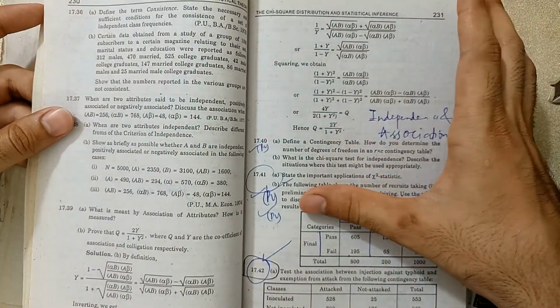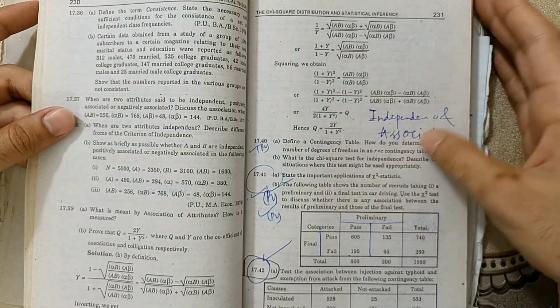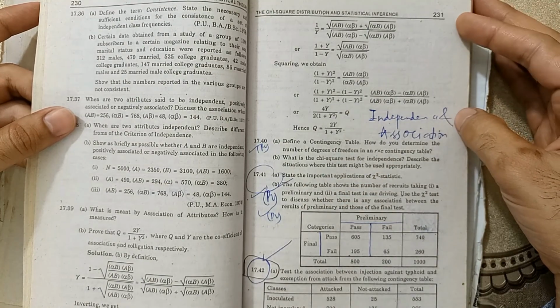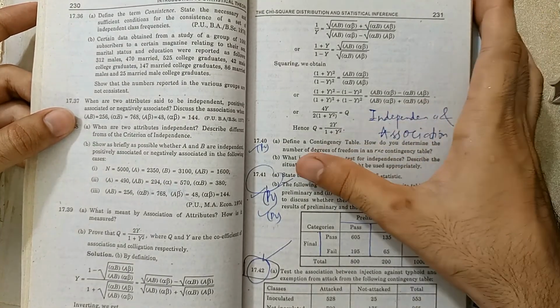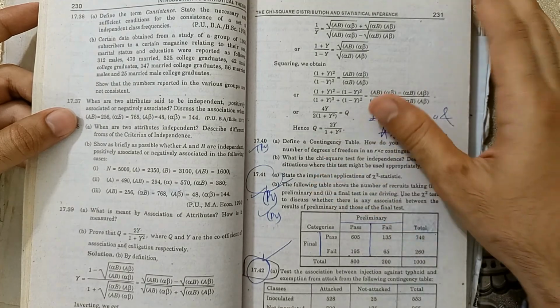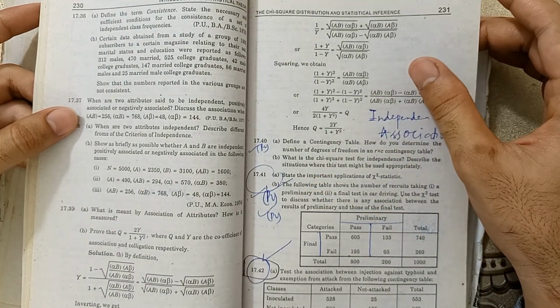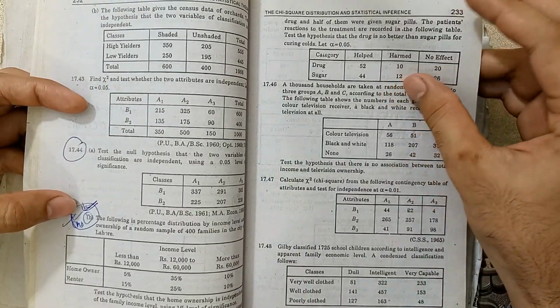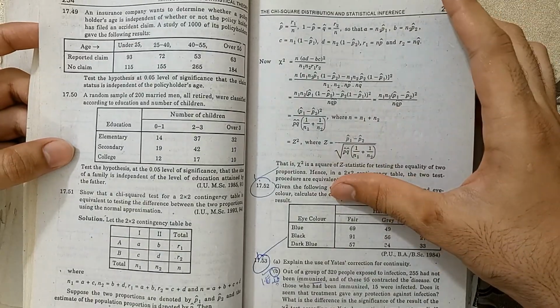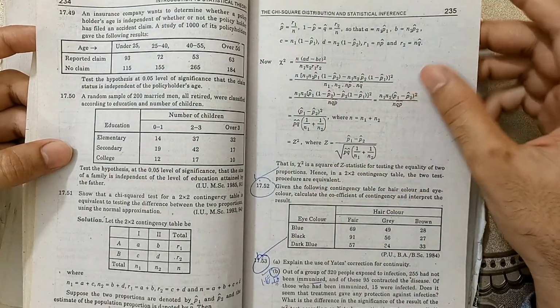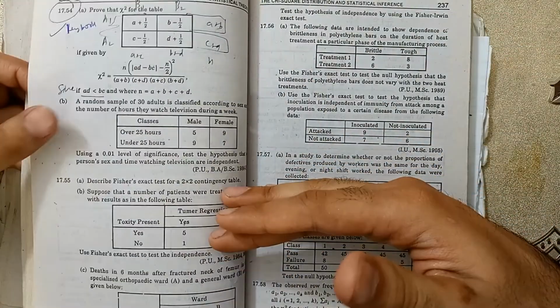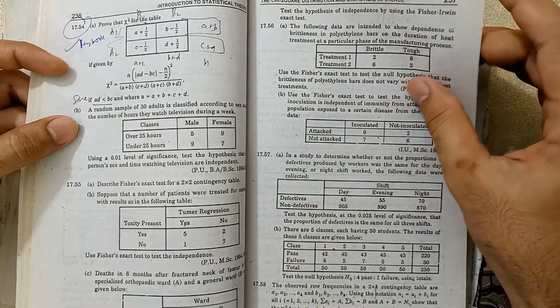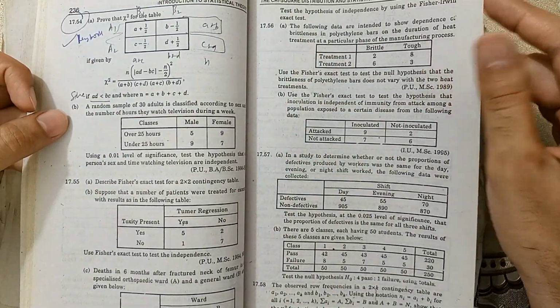Next step is here. This topic is for independence and association, starting from page number 231. These questions 17.41, 17.42 are also very important for exams of BSc Statistics Part 2. And next, 17.44 B part, very important for exams of BSc Statistics. Next step, 17.52, 17.53 are very important for exams of BSc Statistics. And next, 17.54 A B part is very important for exams.